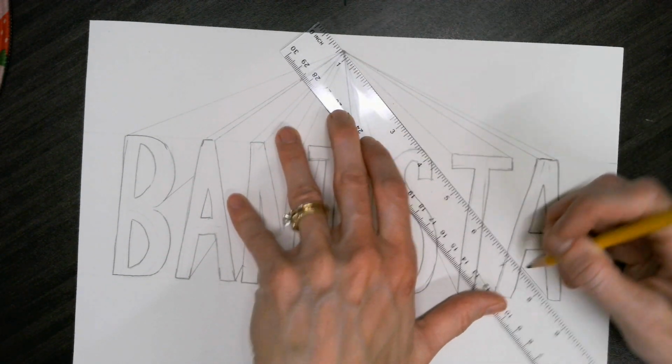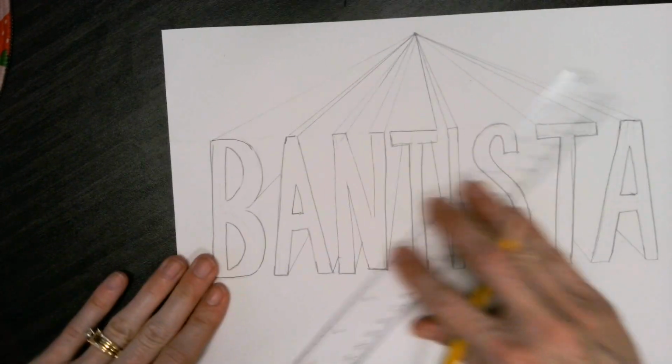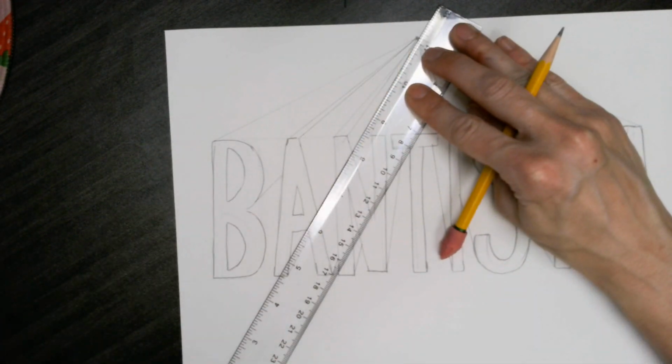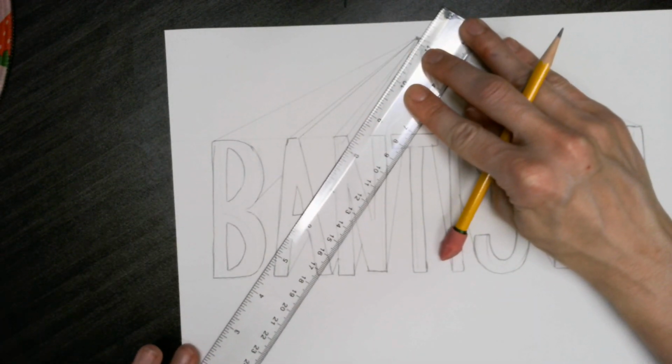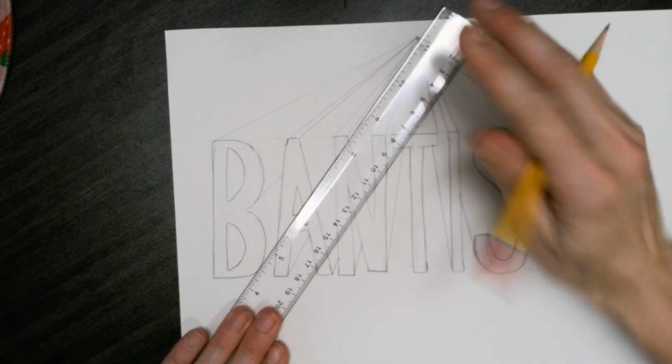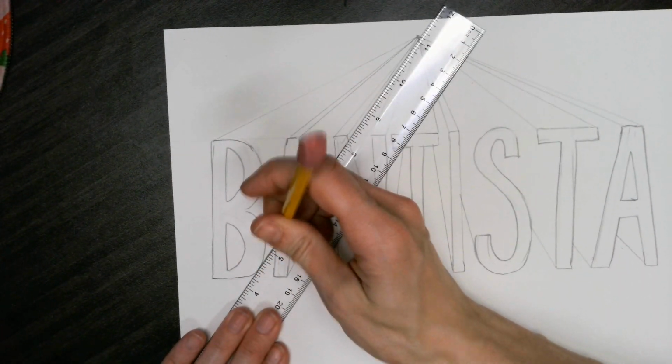So I'm going to come on back to this B because it's rounded, right? So again, line it up with my vanishing point and slowly move it all the way to the very edge. When it gets to the edge, that's where that receding line is going to come from.